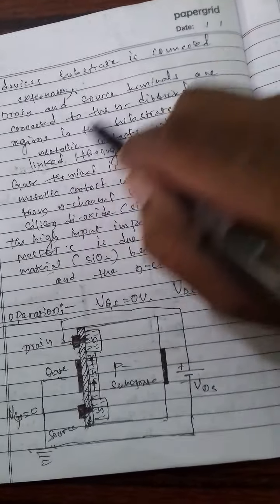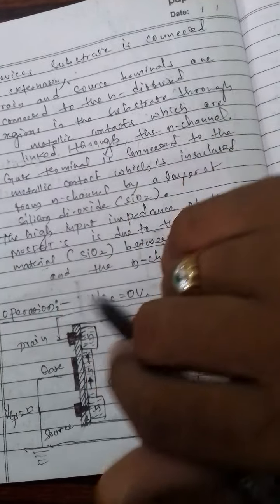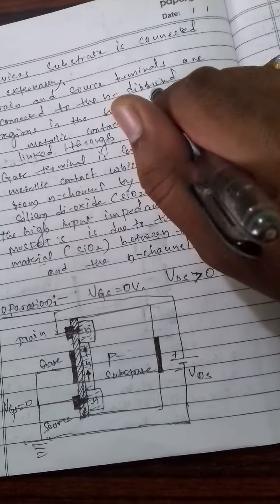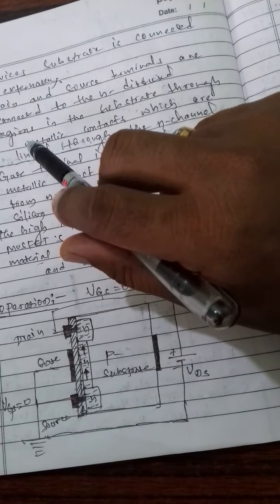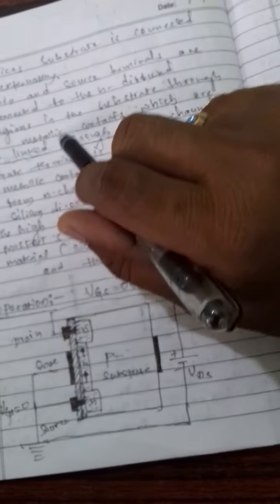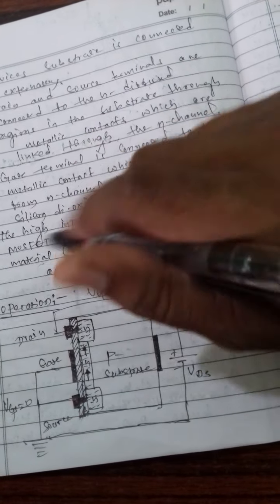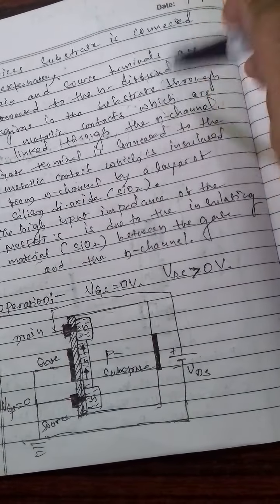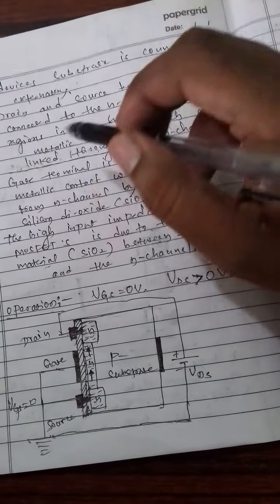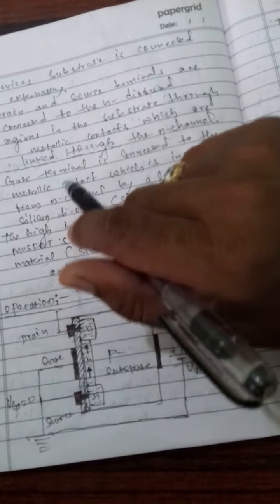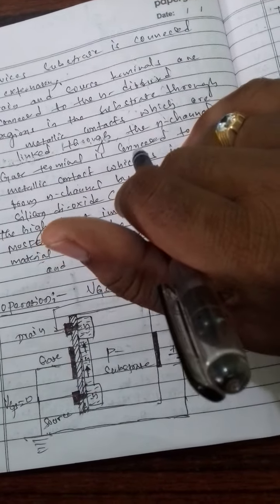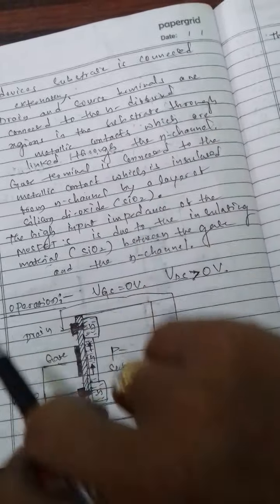Drain and source terminals are connected to the N diffused regions in the substrate. Here, these are the N diffused regions in the substrate. Through the metallic contacts, the N channels are connected.